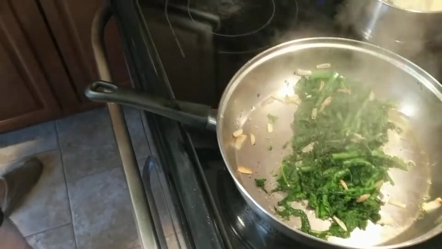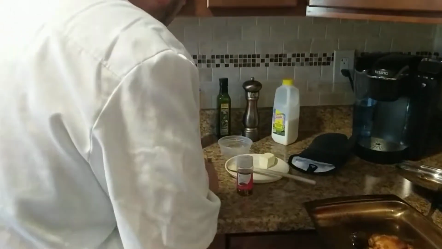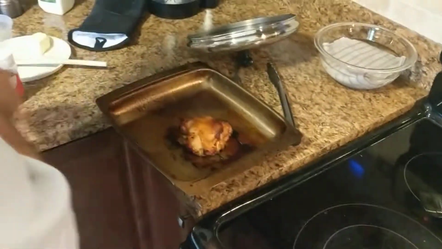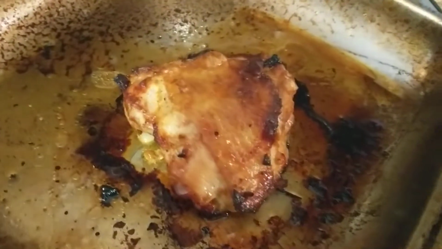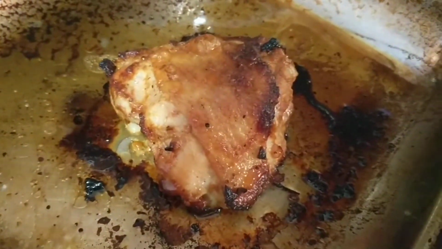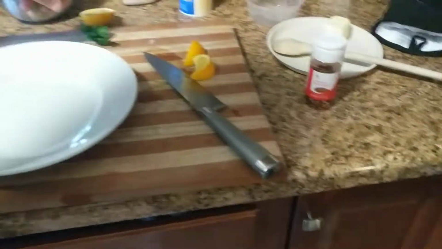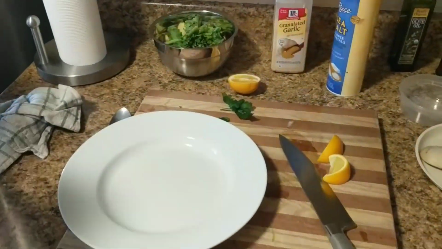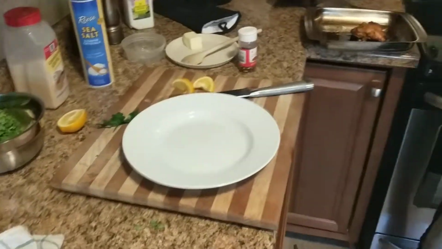So what I'm going to do is just a little bit of lemon on top. Boom. And I will get a little parsley out of my refrigerator. Some flat Italian parsley, just like that. Some aromatics, right? Aromatics are aroma.